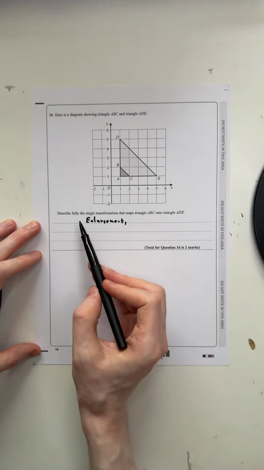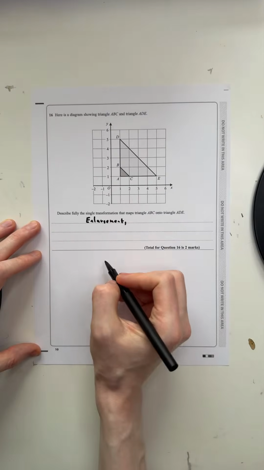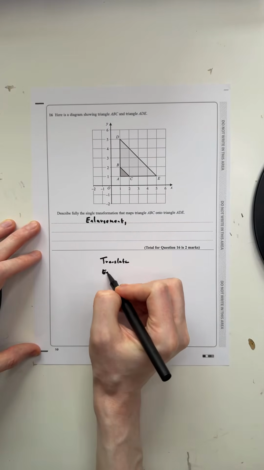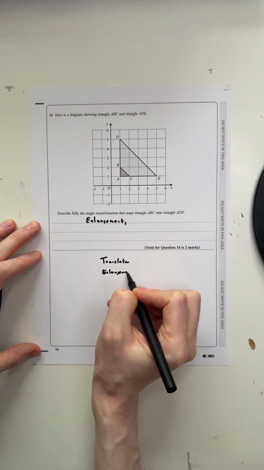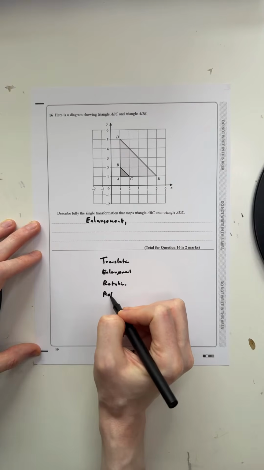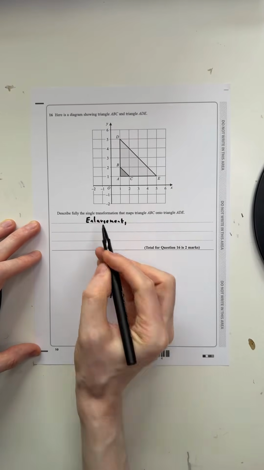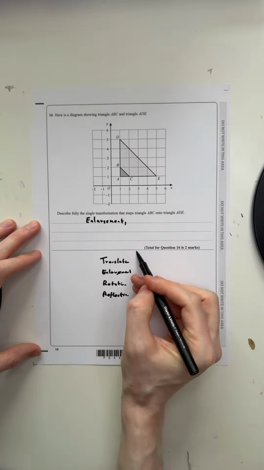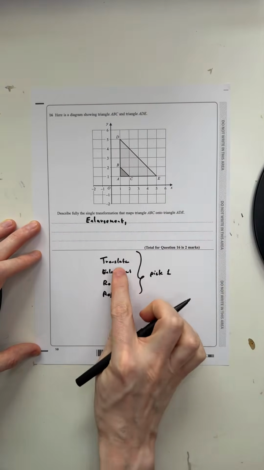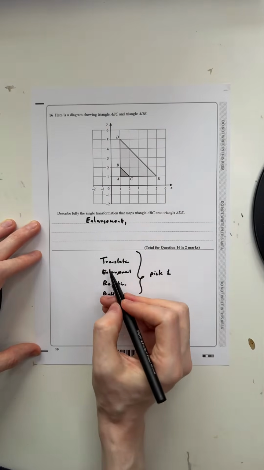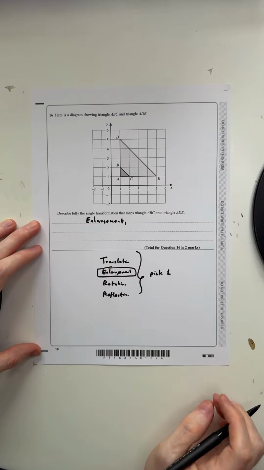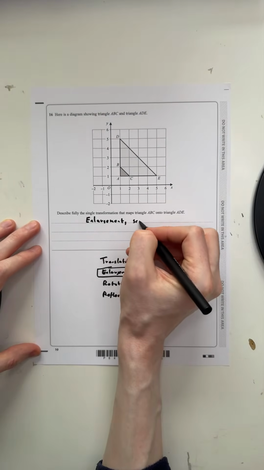As it says, describe the single transformation. There are 4 transformations: translation, enlargement, rotation, and reflection. If it says describe the single transformation, you can only pick one of those, like command words. Here, as the shape has changed in size, it must be an enlargement. Once you give an enlargement, you must now give the scale factor.